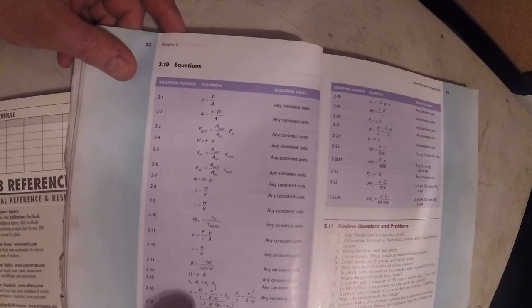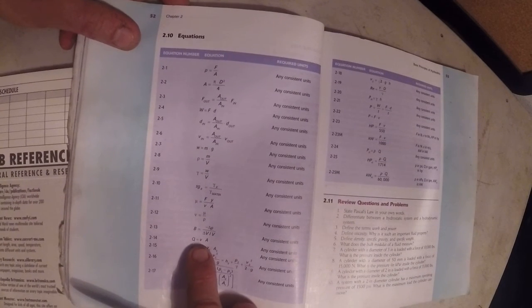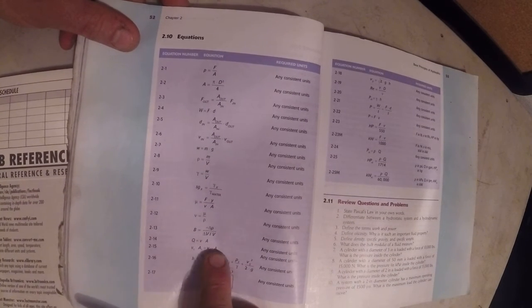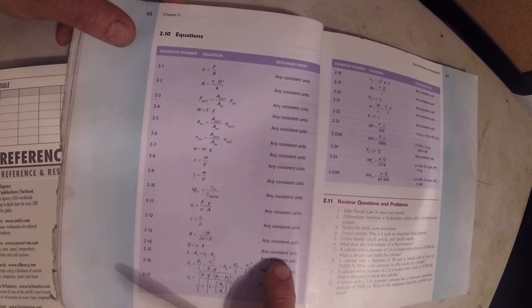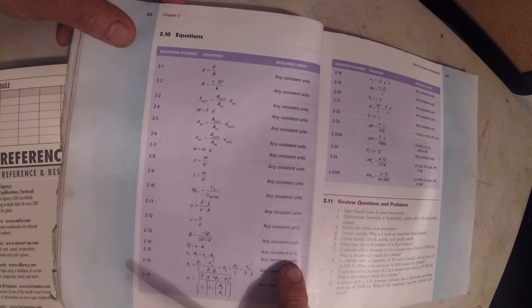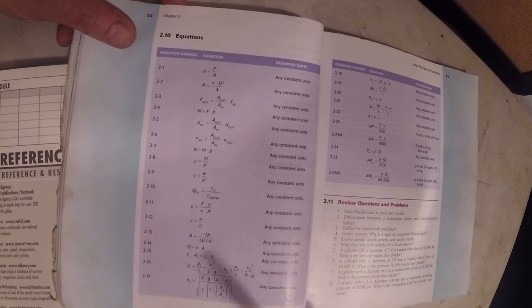So somewhere in here is Q. It equals velocity times area, in any consistent units, this book says. So now we have to figure out what consistent units are for our liters and our meters, and I'm going to stop right there.